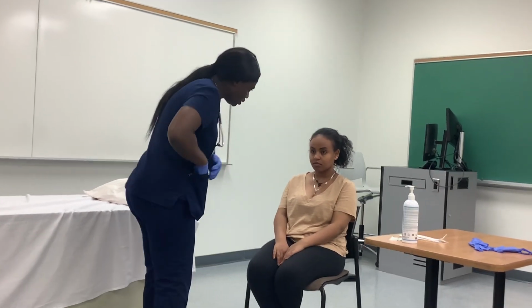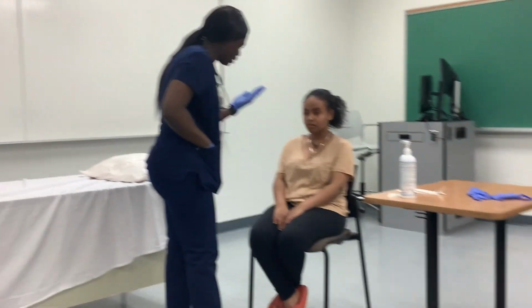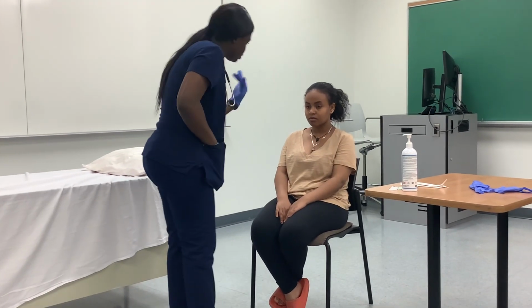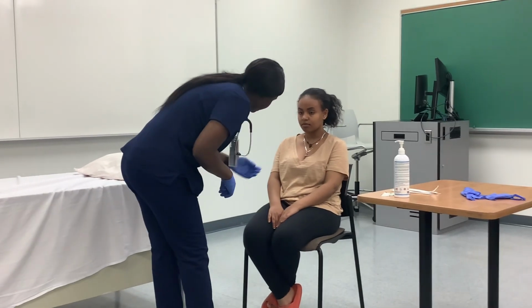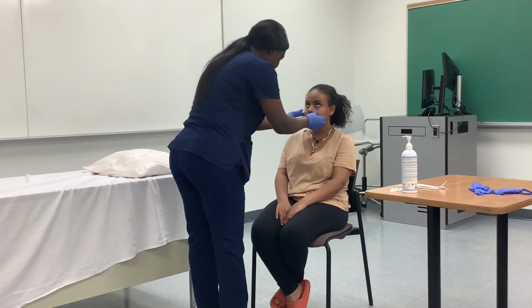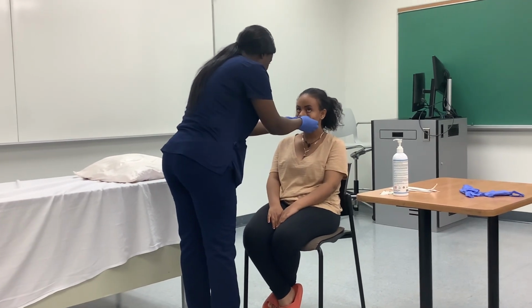Okay, now I'm gonna inspect the eyes. So the eyebrows are symmetrical. There is hair distribution and the eyelashes are even. There is no ptosis or lid lag on the eyebrow. The sclera is white with thin black vessels. Can you look up? Okay. The conjunctiva is also pink with red blood vessels.